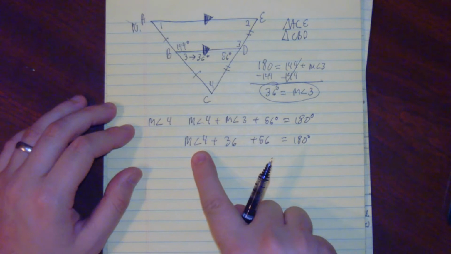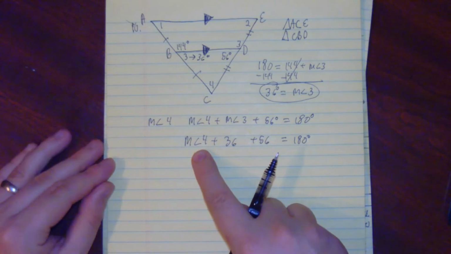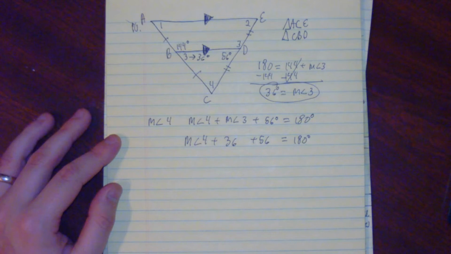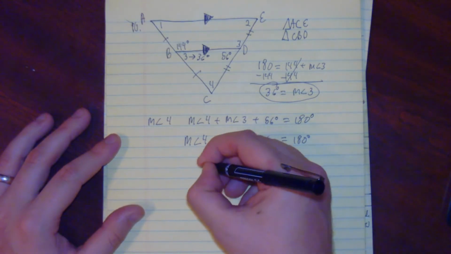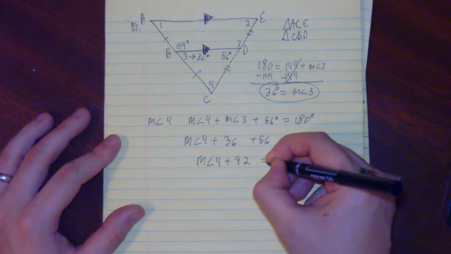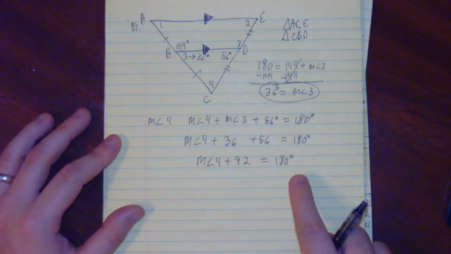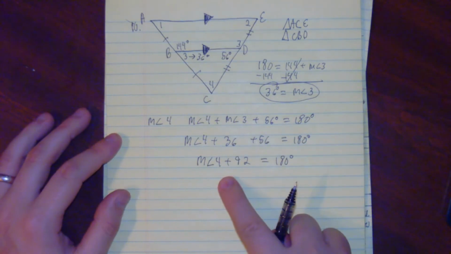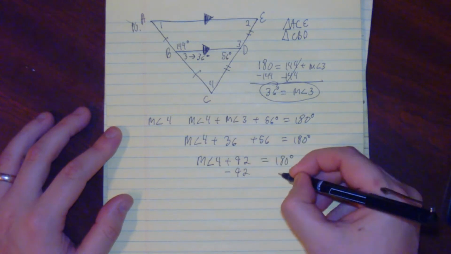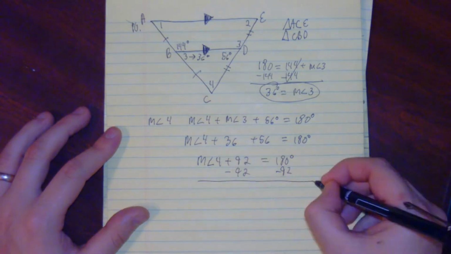As we see, we only have one variable, so this one will be pretty straightforward. First, let's add 36 and 56, so you should get 92. So the measure of angle 4 plus 92 equals 180, and we're about there, but to finish it off, we've got to subtract 92 from both sides.